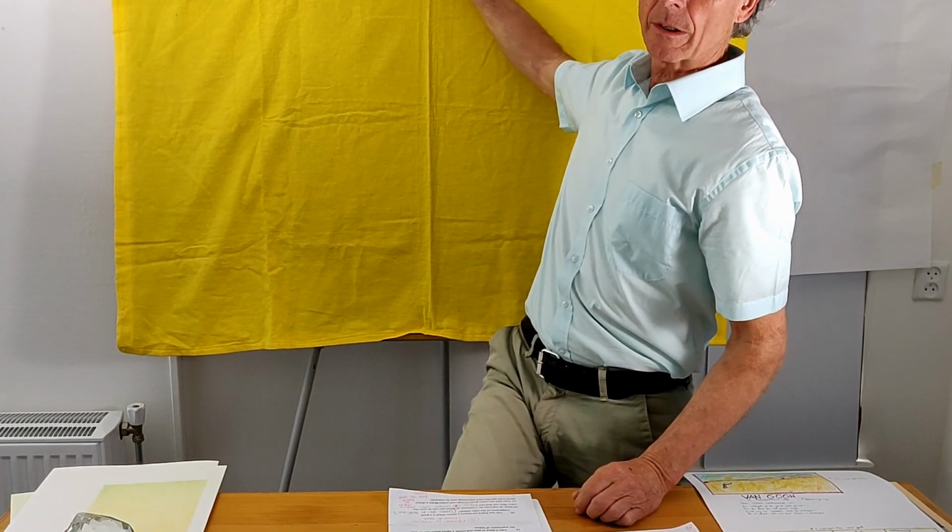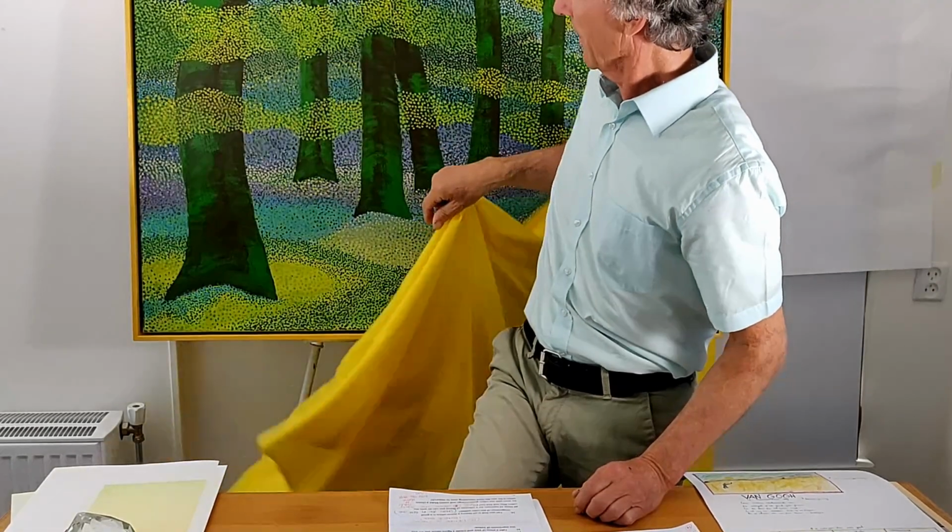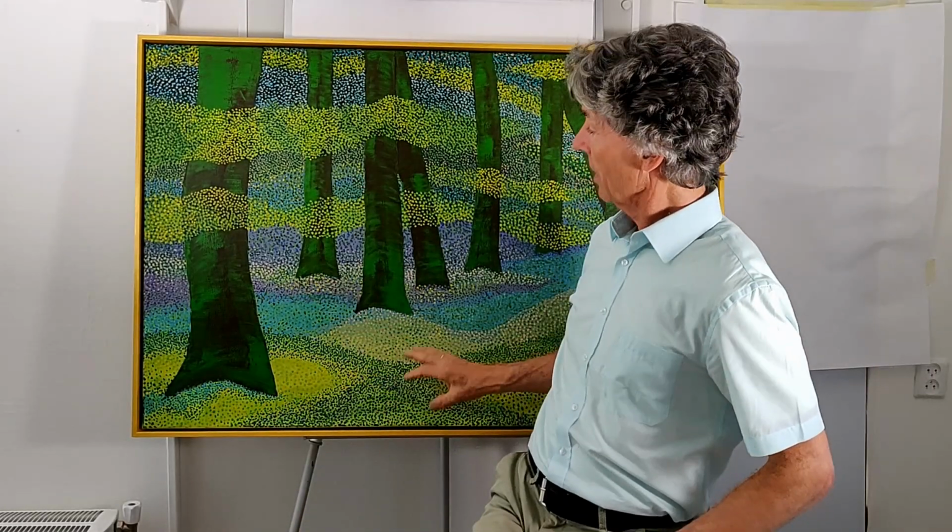I take away this yellow and you see a piece of wood, and there are many places which are connected with the yellow colors, and it gives a certain mood into the whole painting. Try to find an example in a painting in a certain season with the color yellow.